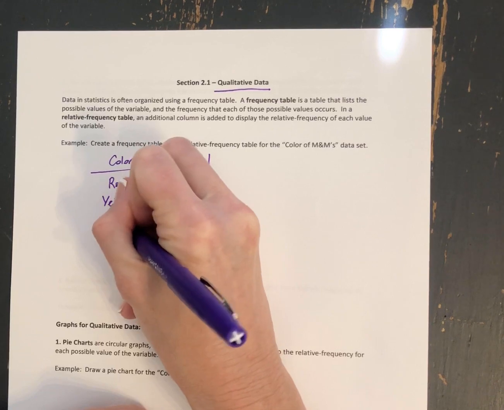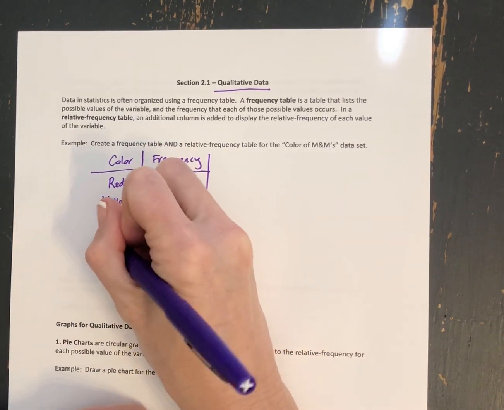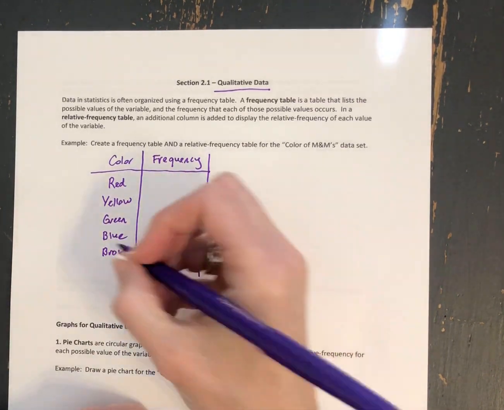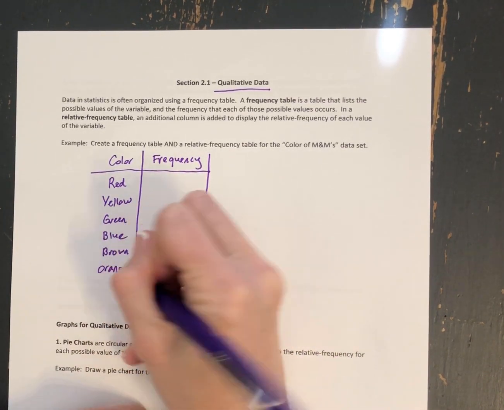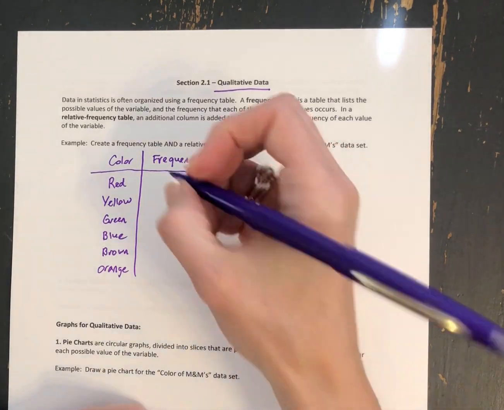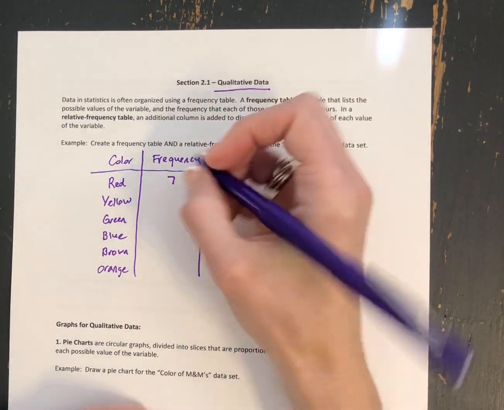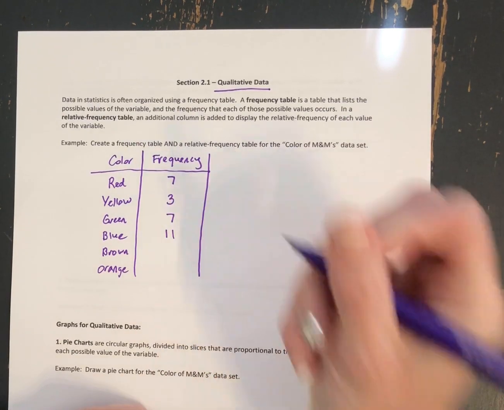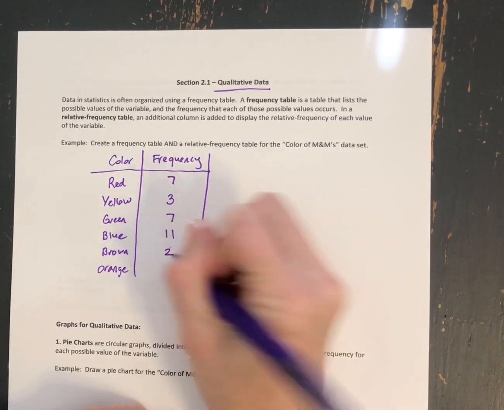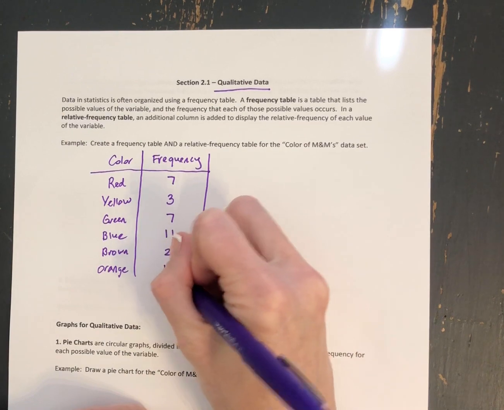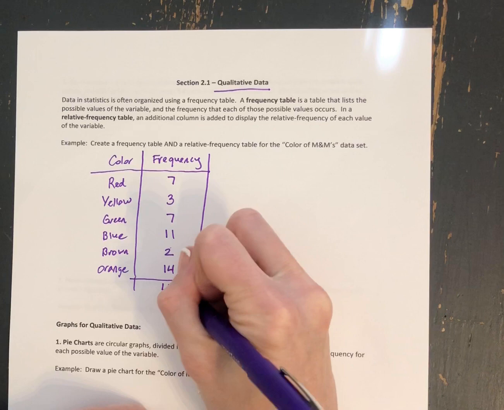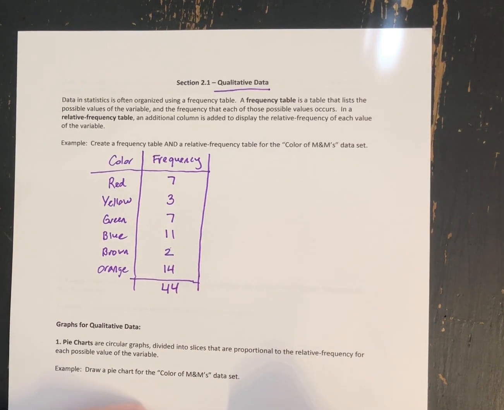yellow, green, blue, brown, and orange. I counted 7 red M&Ms, 3 yellow M&Ms, 7 green M&Ms, 11 blue M&Ms, 2 brown M&Ms, and 14 orange, for a total of 44 M&Ms in the bag.